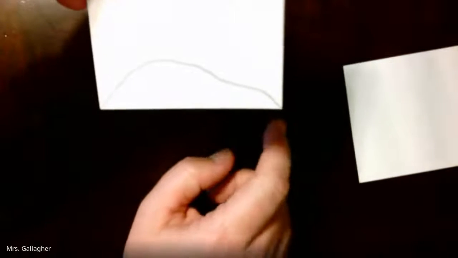So I drew a little shape, and notice that it goes from one edge to the other edge. I know it's kind of hard to see. It goes from one edge to the other edge, and then what I'm going to do is cut that out.